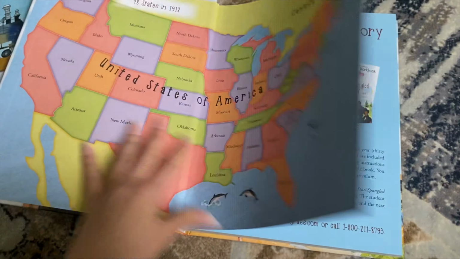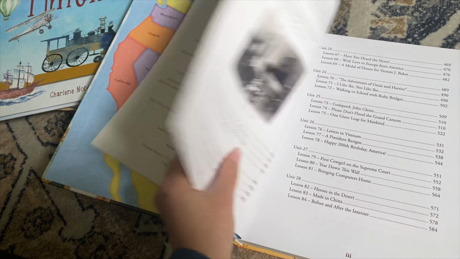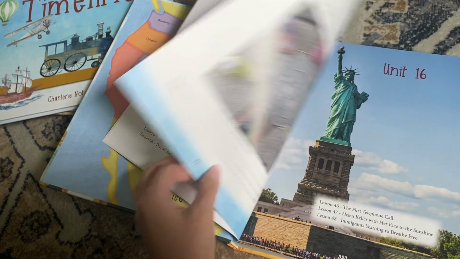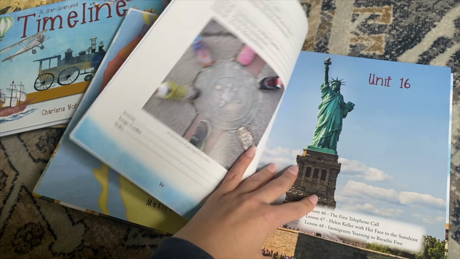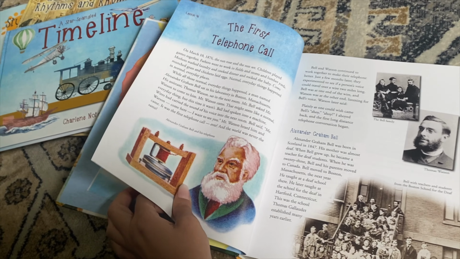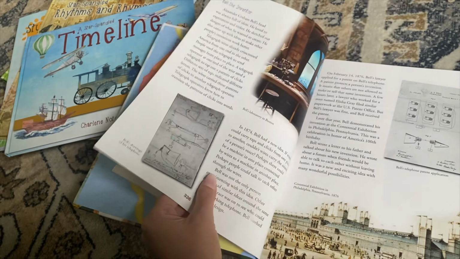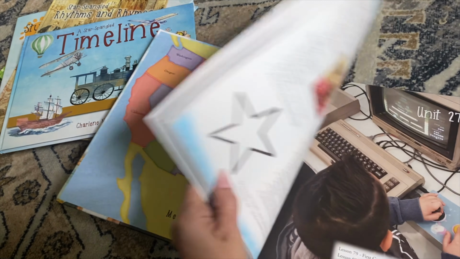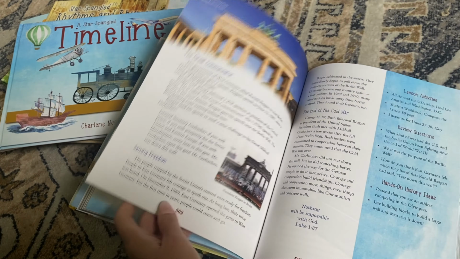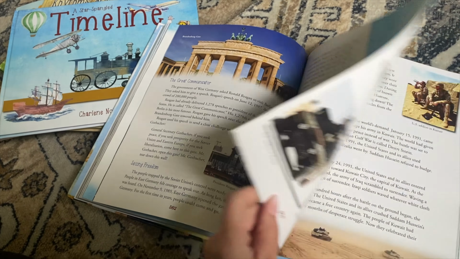And then, of course, part 2. It is starting off in, let me see, Unit 16, okay. It starts with the first telephone call. So Alexander Graham Bell, the inventors, and so forth, Helen Keller. I love how it updates. At first it starts off with the broad map, and now it has the states. So I'm thinking they will get into the states and start learning more about the geography.